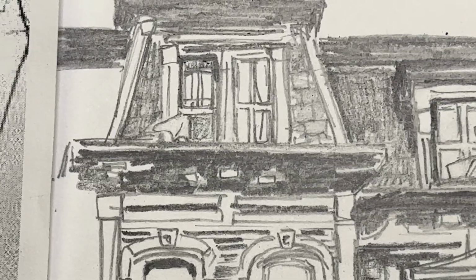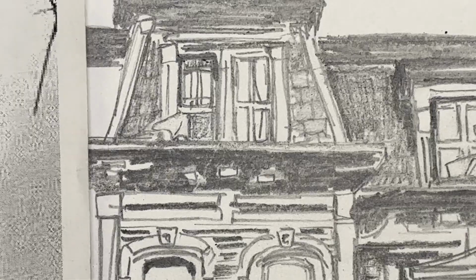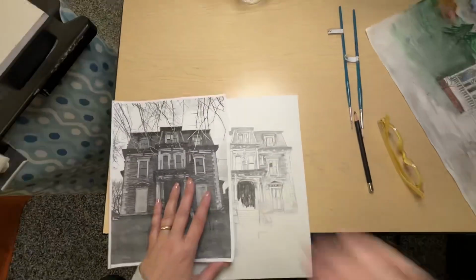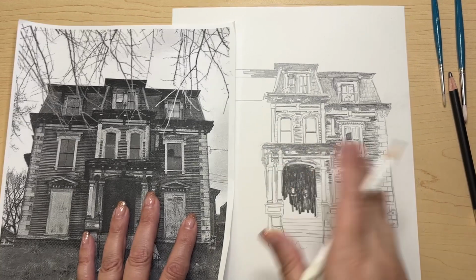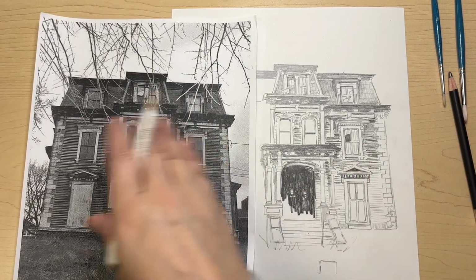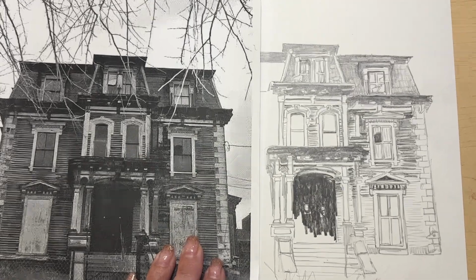Let's talk about windows and details. I took a minute to do a little sketch, a little half sketch. Obviously, I didn't do the whole house of this house so that I could use some of those windows as an example for you guys.